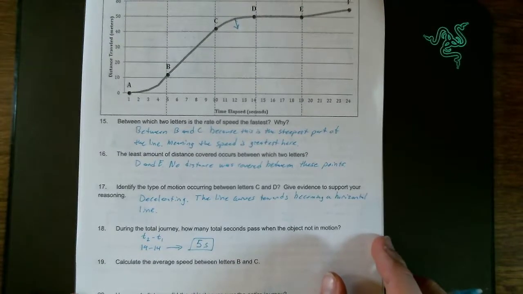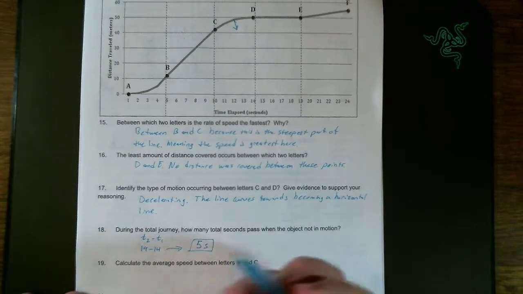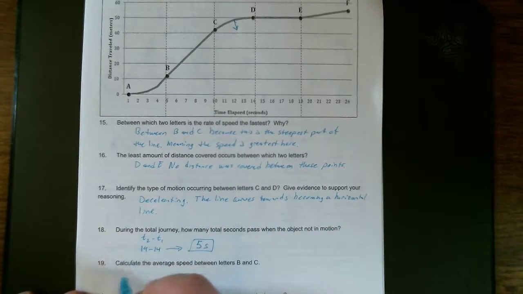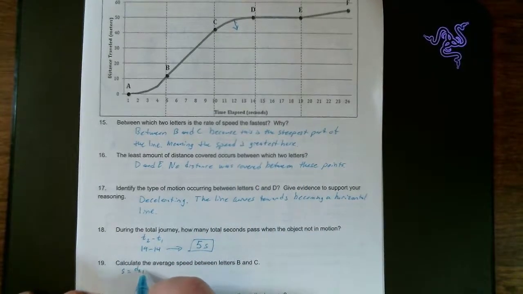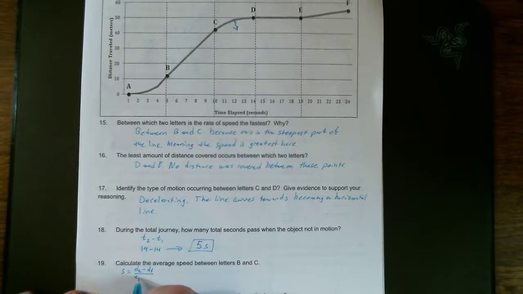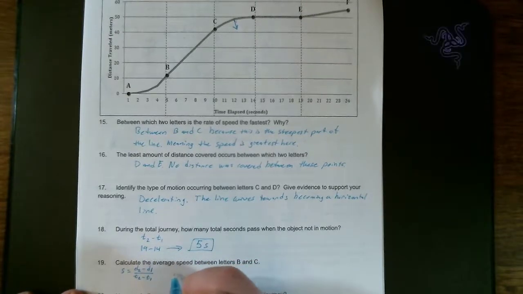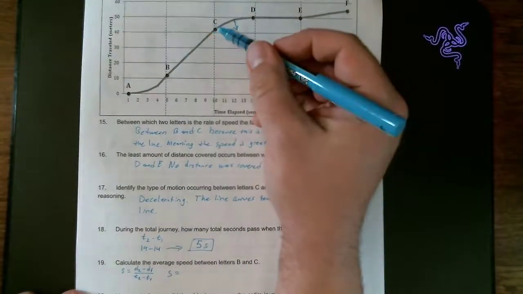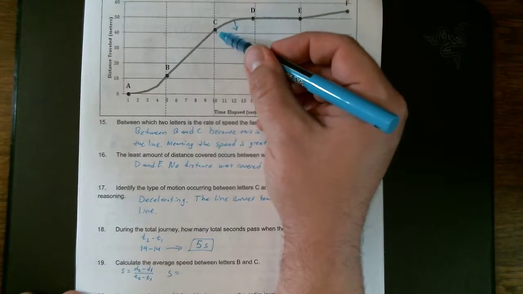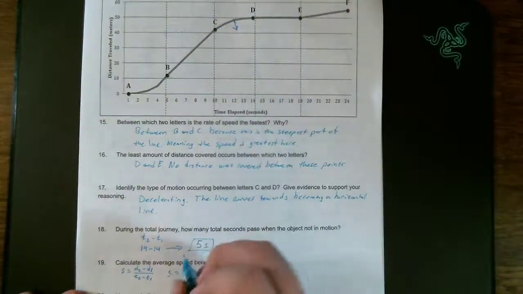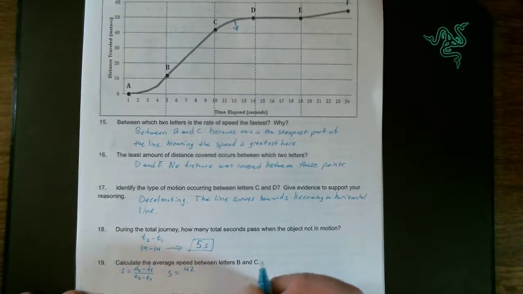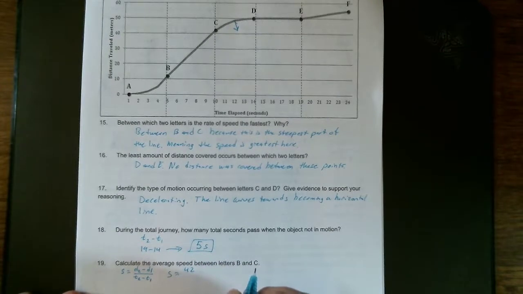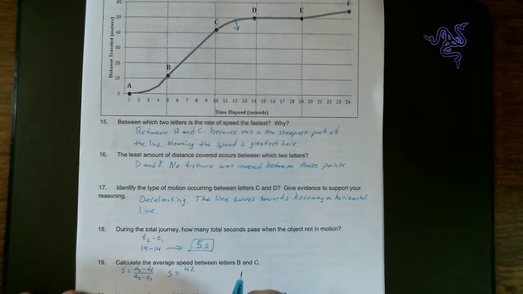Number 19, calculate the average speed between B and C. So here we go. We need to use that helper. So speed is D2 minus D1 over T2 minus T1. I'm going to work sideways because there's not as much room to go downward here. So let's fill it in. The distance at C, the second point, I'm going to estimate to be 42. If your estimate is a little bit different than mine, that is okay, as long as you work it the same way.